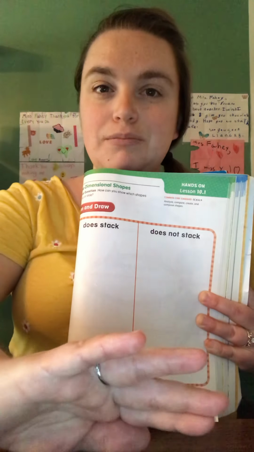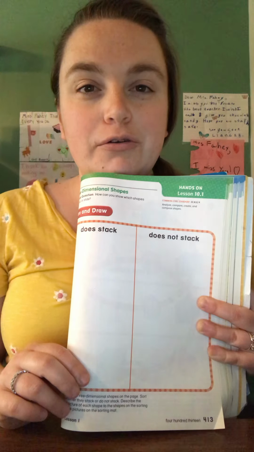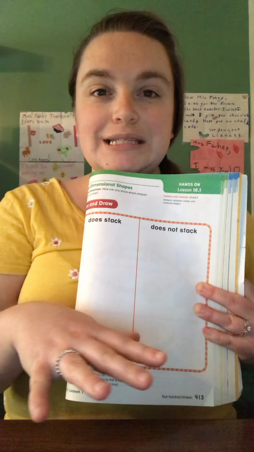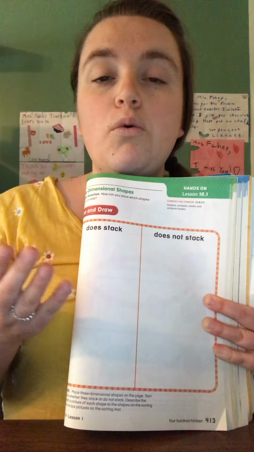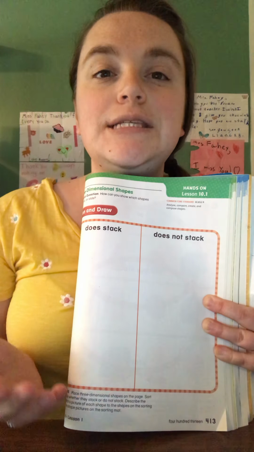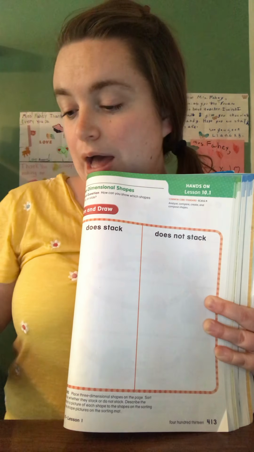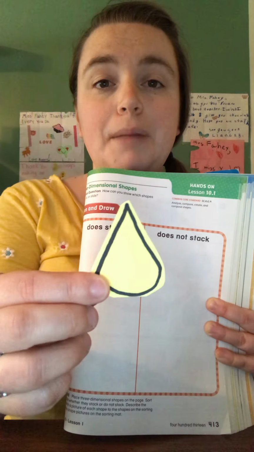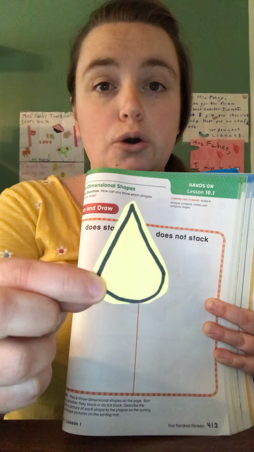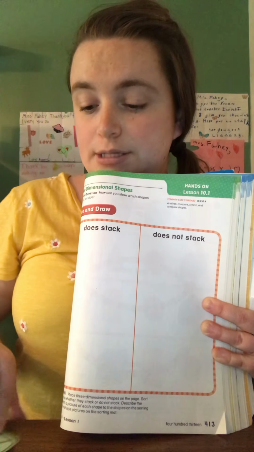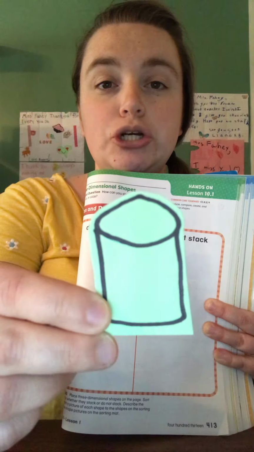I'm going to move my computer back. You're going to be a little bit farther away from me so that you can see the desk in front of me, and we're going to find out what shapes stack. And just so you know, I have cut out my little shapes. This is a cone. This is a cylinder.